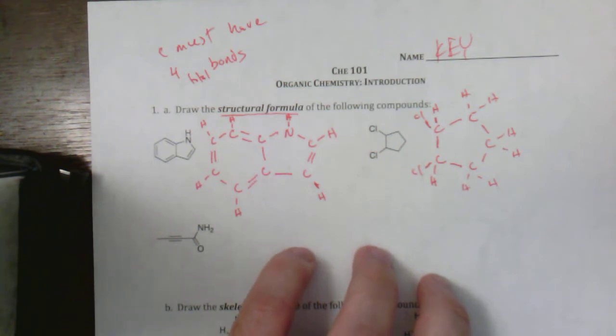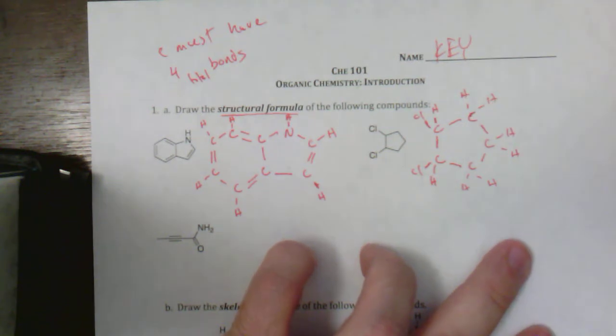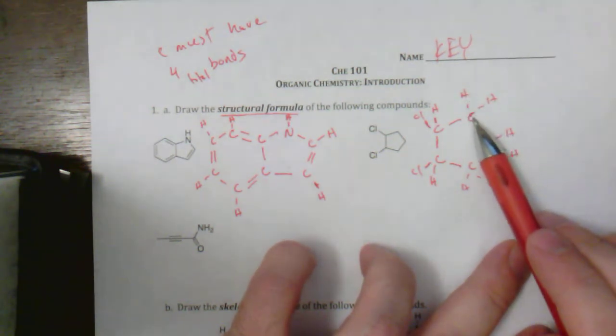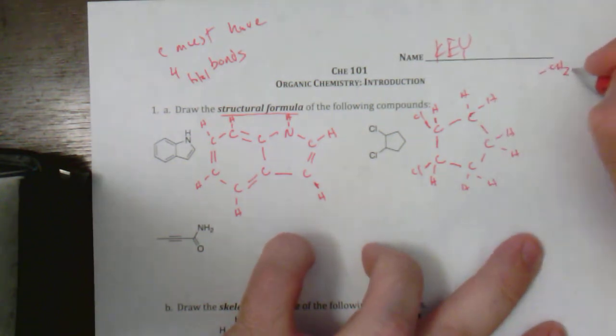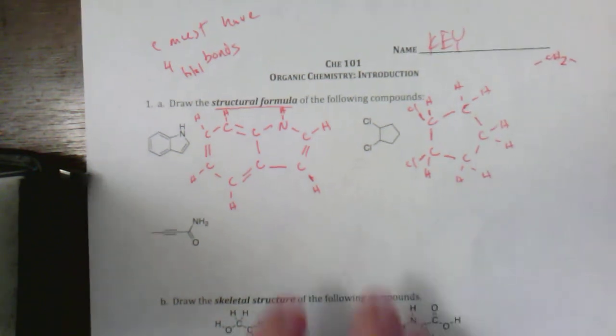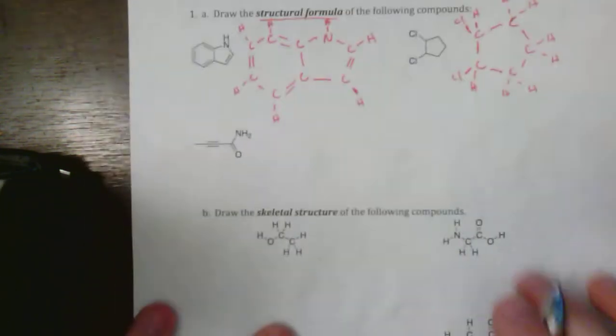If I was thinking about doing a condensed formula, then I would just call this a CH2, right? I could just draw a bond to it like this. Okay, that's the condensed formula, where we just don't show the bonds to the hydrogens, we just say how many hydrogens are on each carbon.